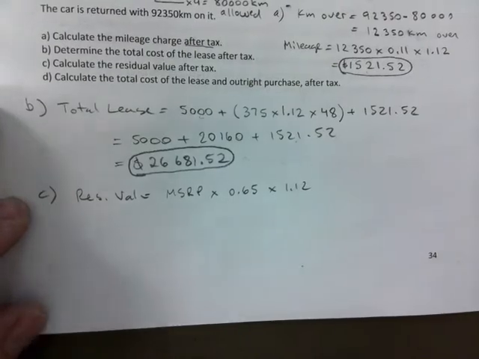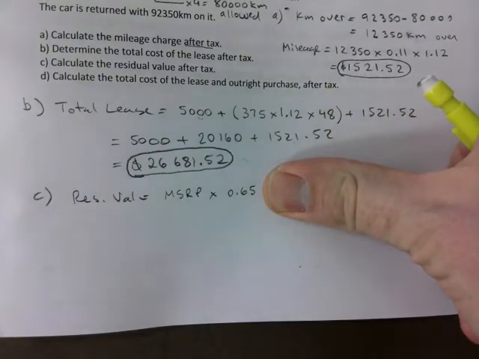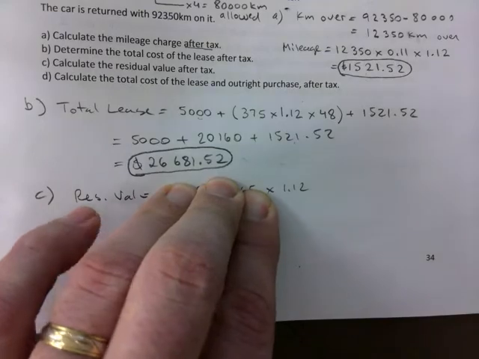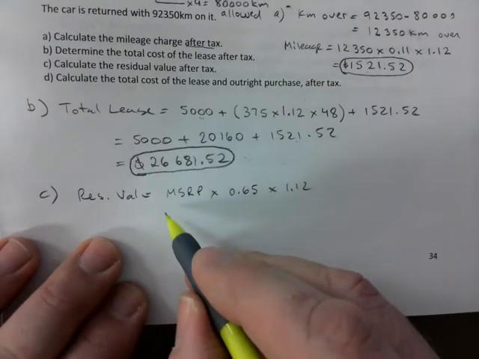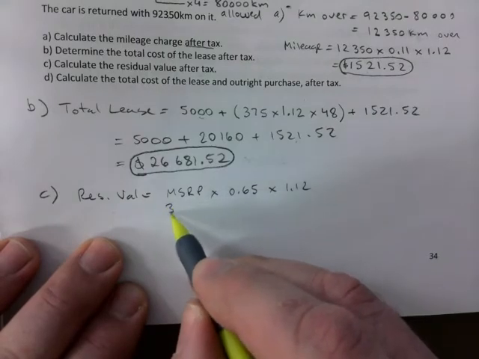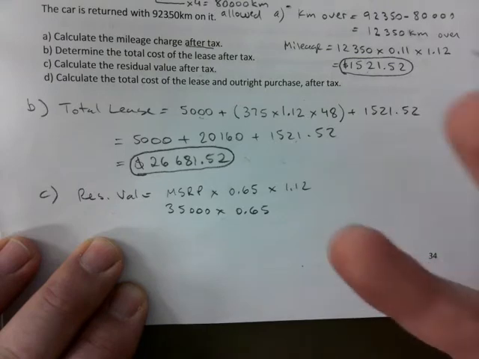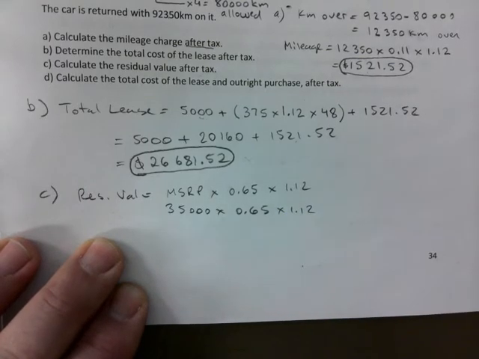And you probably are like, why do you always do all in one shot, Mr. Dorson? Because it is the same thing. You could do this first, leave it on your calculator, and take that answer, multiply by 1.12. It's the same as just multiplying it all in one shot. So we take the 35,000 times 0.65, because they tell me it's 65%. That's the value of the car after the lease is over.